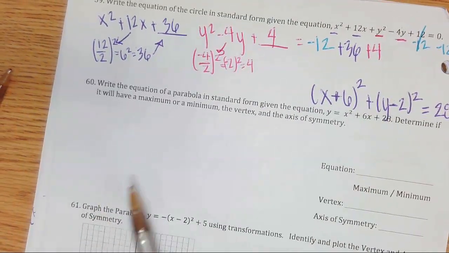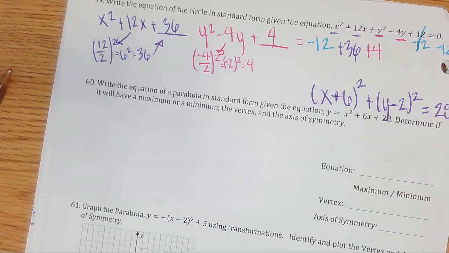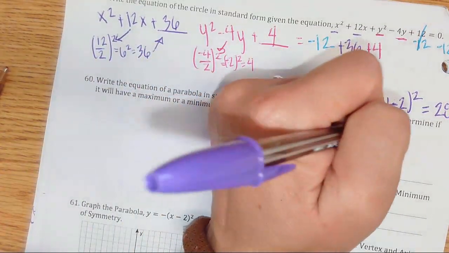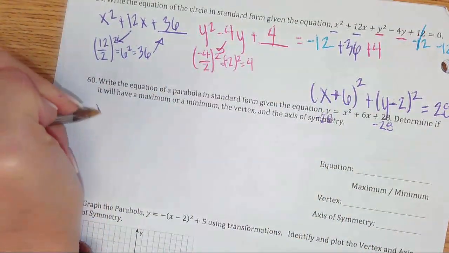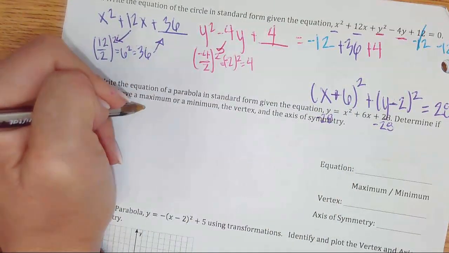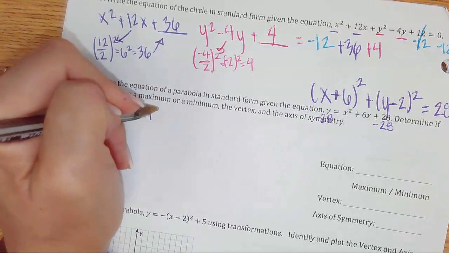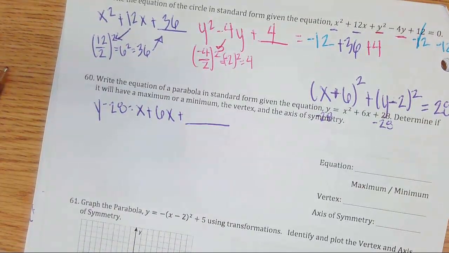Okay, so write the equation of a parabola in standard form given this. So the first thing I'm going to do is move that 28 over. So I'm going to have y minus 28 equals x squared plus 6x plus a blank.